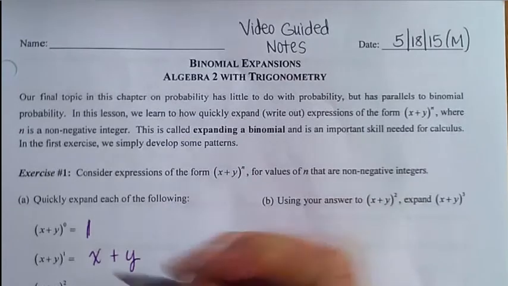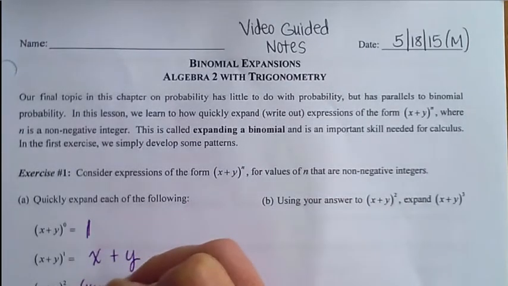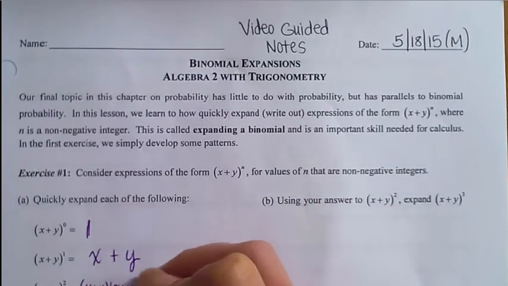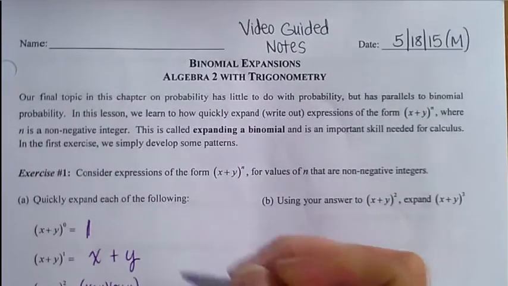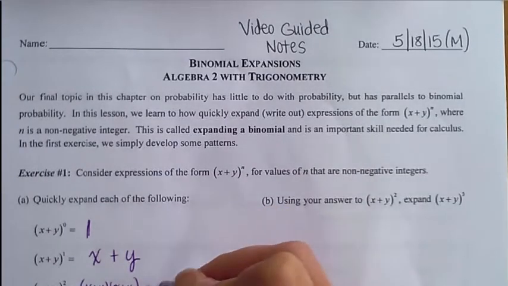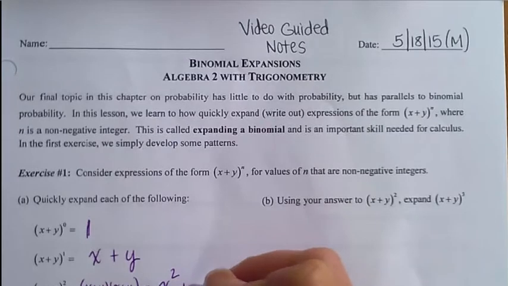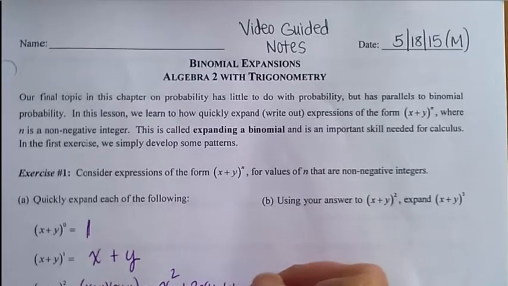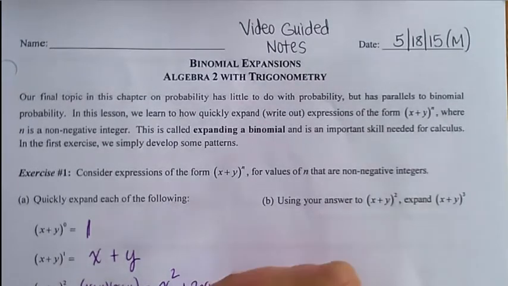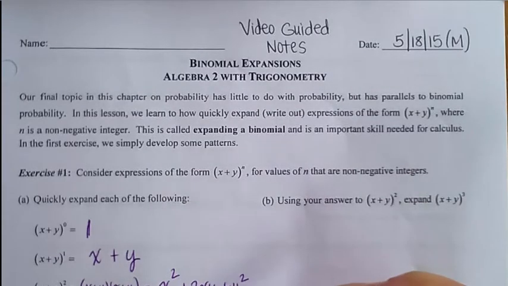X plus y squared, you know, is x plus y times x plus y. And when we double distribute that and clean it up, we get x squared plus 2xy plus y squared. 2xy comes from 1xy and 1xy, double distributing. At this point in algebra 2, you should be able to do that real quickly.